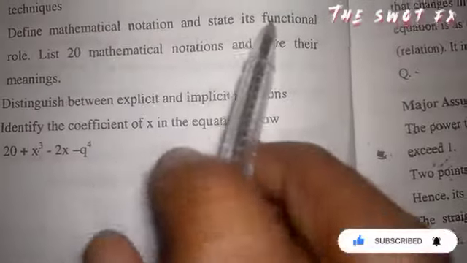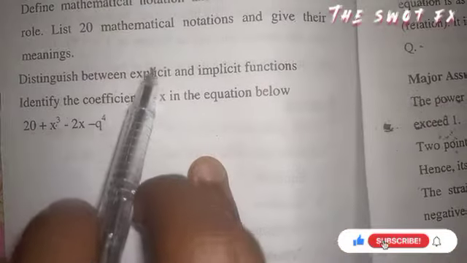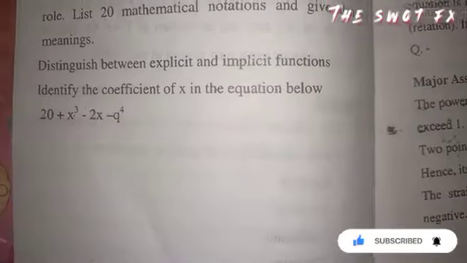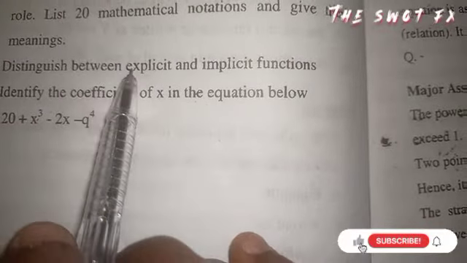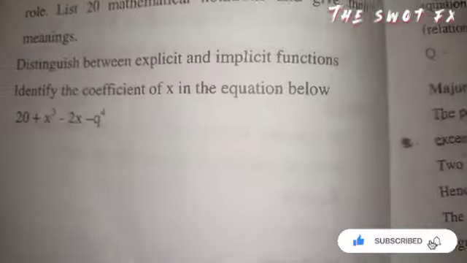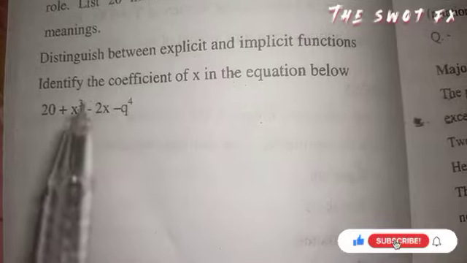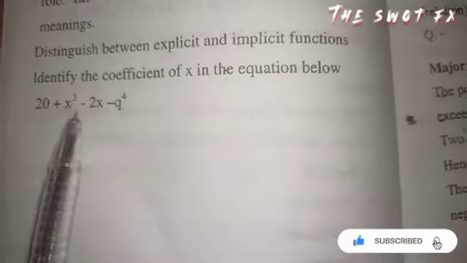Now look at this: define mathematical notation and state its functions and role. List 20 notations and give their meanings. Distinguish between explicit and implicit. From what I said yesterday, explicit has one variable which is dependent and another variable which is independent, but implicit has two different variables that are both what? Independent.